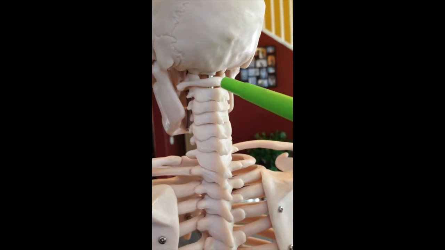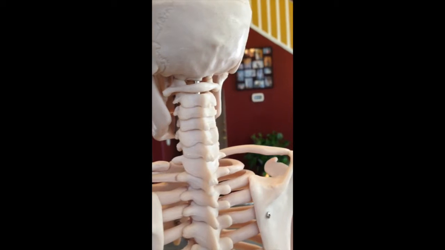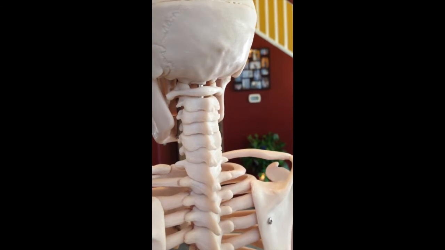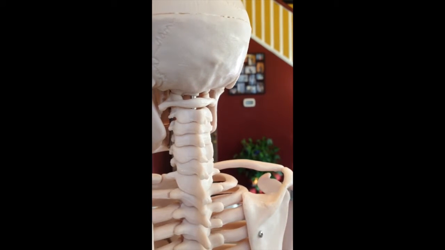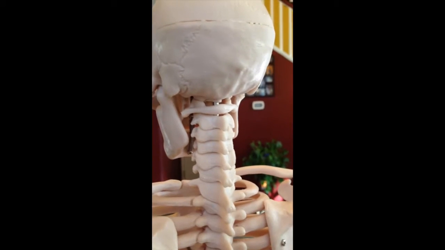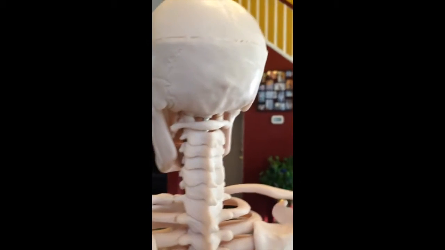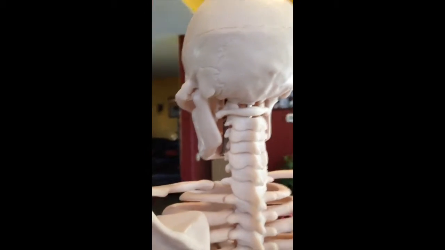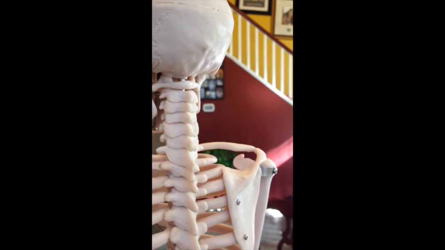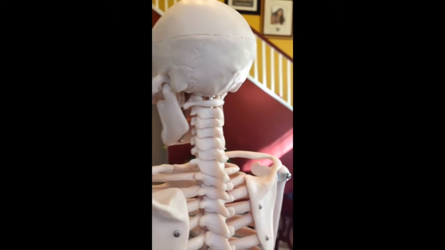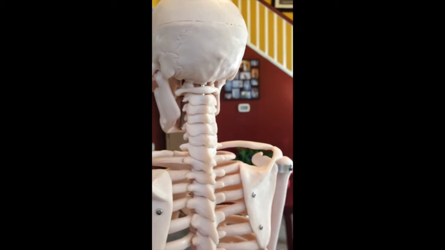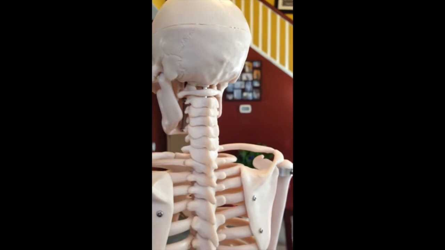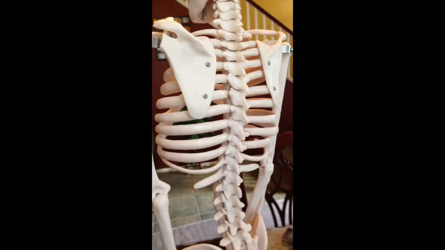This is the atlas, and it articulates with the occipital condyles of the skull, forming the atlanto-occipital joint, which allows us to nod yes. So I will demonstrate on myself. Okay, and what is unique about the transverse processes of all the cervical vertebrae is that each transverse process contains a transverse foramen through which the cervical arteries pass to service the brain.